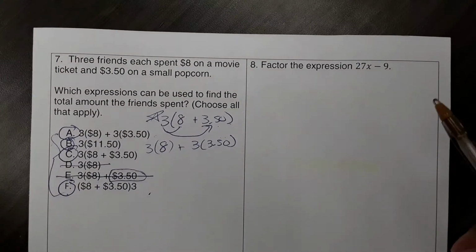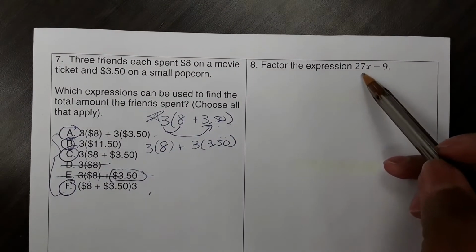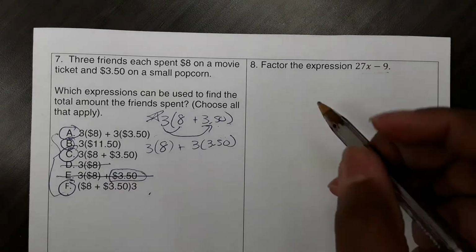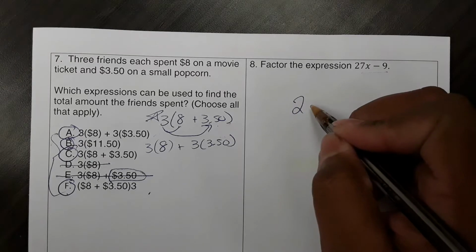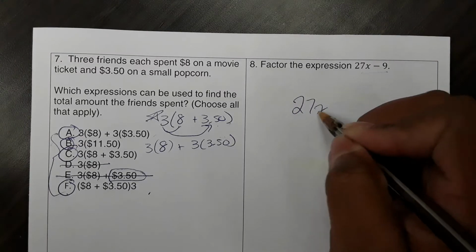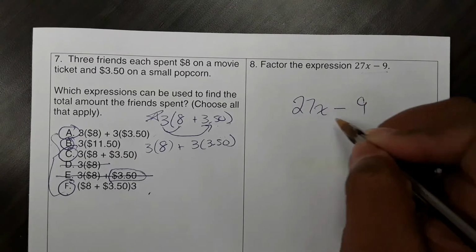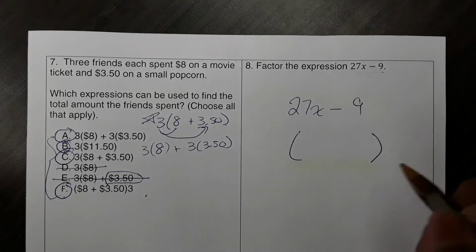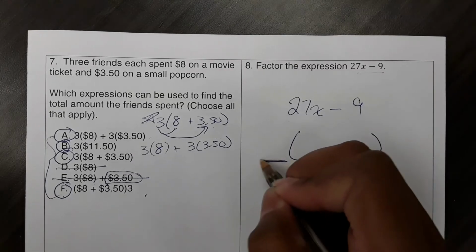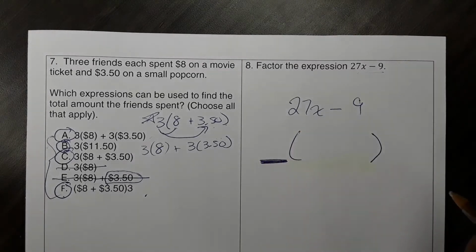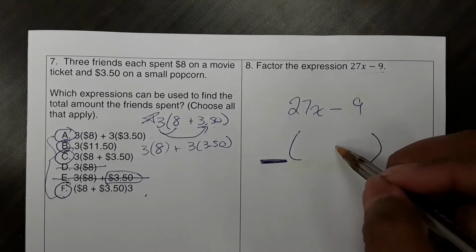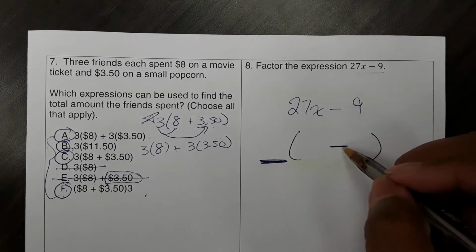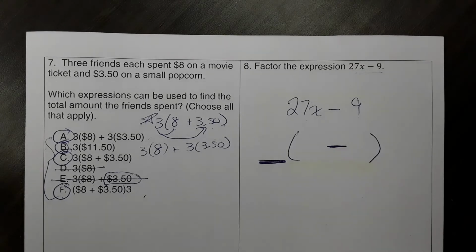Now to factoring. Love to factor. We're going to look at what we can take out that they have in common. So we have the two terms, 27x minus 9. So here's my first term, here's my second one. And when I'm factoring, it takes on the following setup. I'm going to look for what I can take out, what they have in common, and what doesn't get taken out stays inside. And I can see subtraction separates them, so it's going to be subtraction inside.